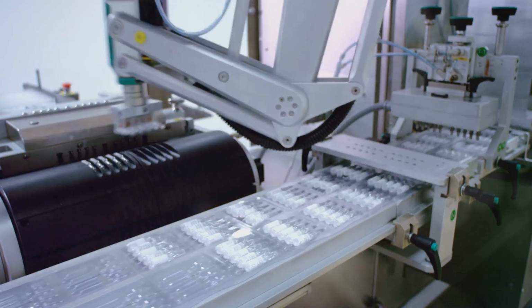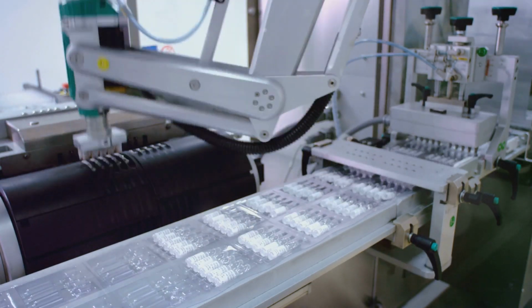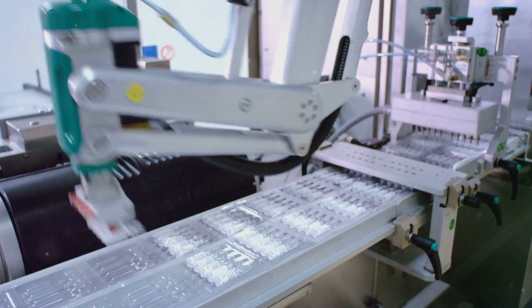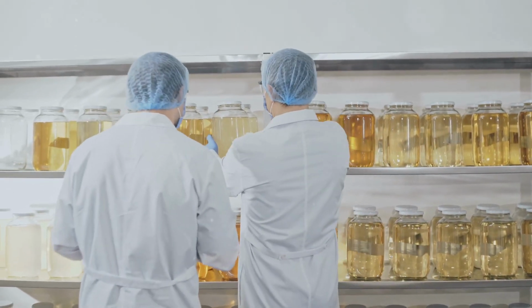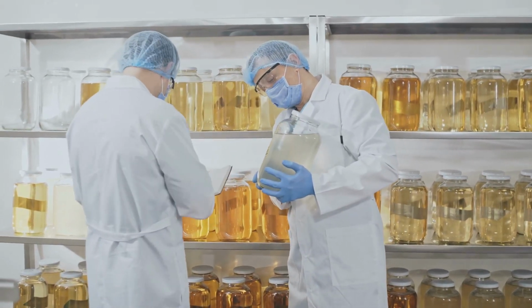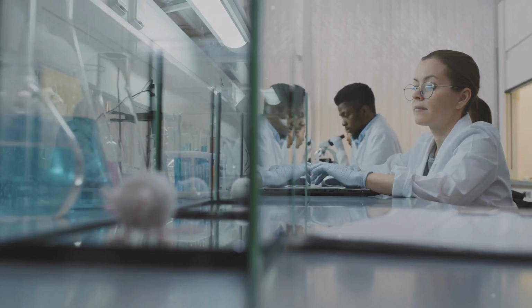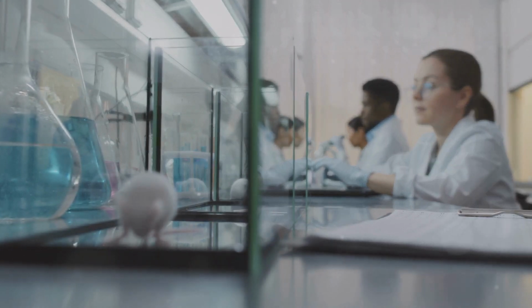Validation is essential to ensure that manufacturing processes, methods, and cleaning procedures consistently produce quality products. Process validation, purpose: to verify that the manufacturing process consistently produces products meeting predetermined specifications. Approach includes designing validation protocols, executing validation runs, and analyzing results.